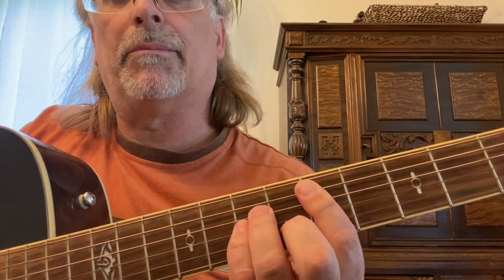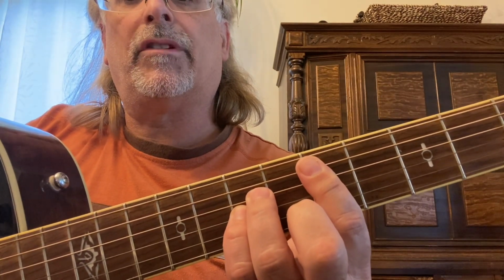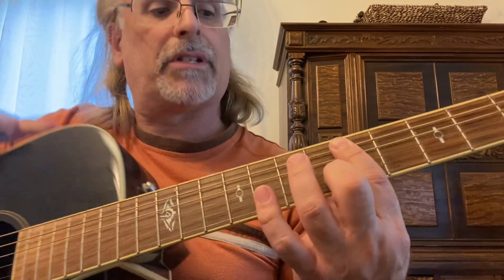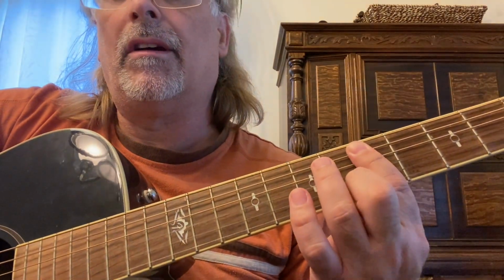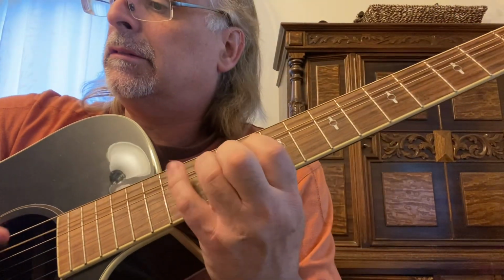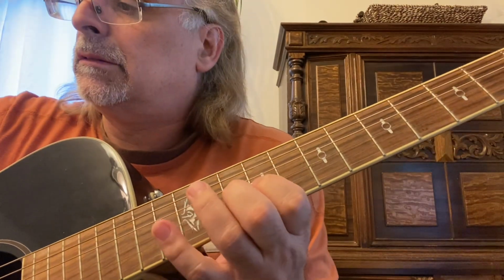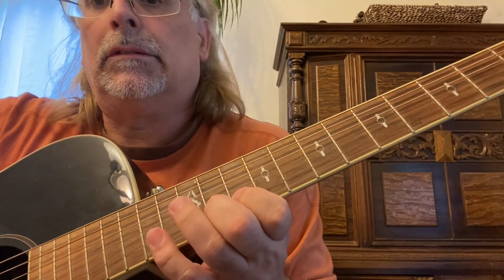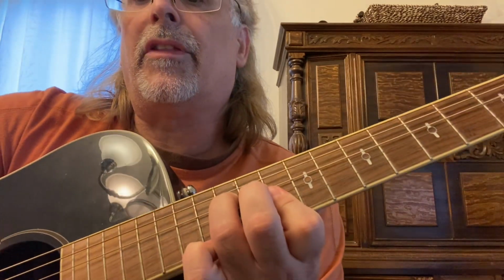Just lift up, you make a D minor shape, bar chord shape, right? Lift up your third and fourth fingers. Keep your second finger right there, strumming from the 5th string down to minor 11th. Sounds cool. There's so many different things that you could play.